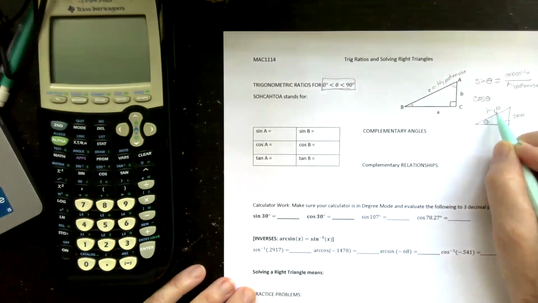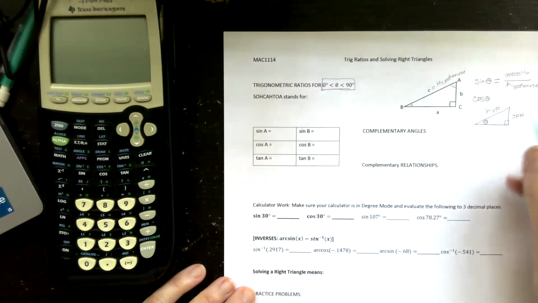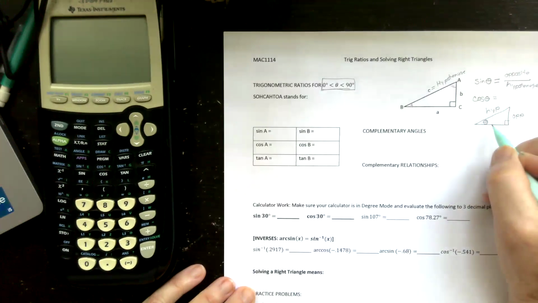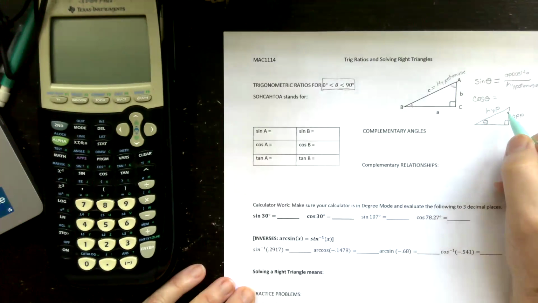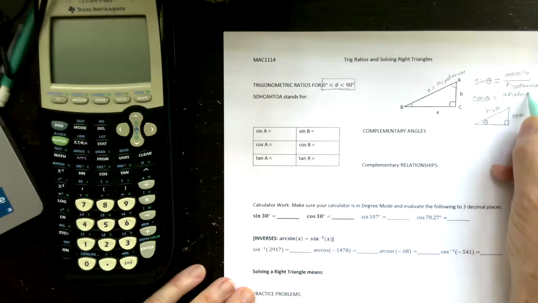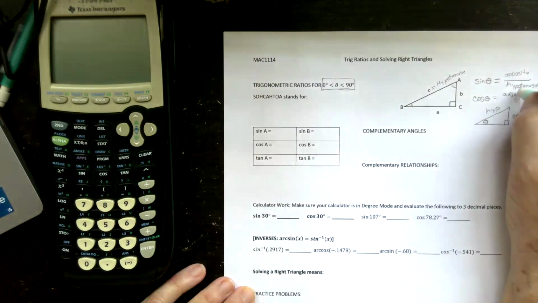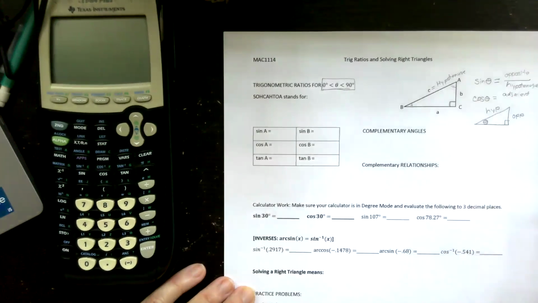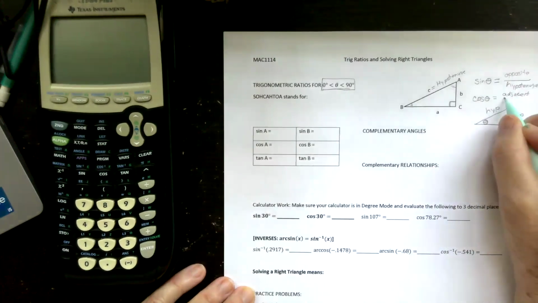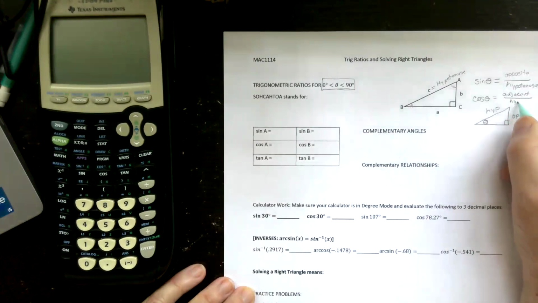The hypotenuse is always across from the 90-degree angle. And the cosine of some acute angle theta would be adjacent, which means beside, over hypotenuse.